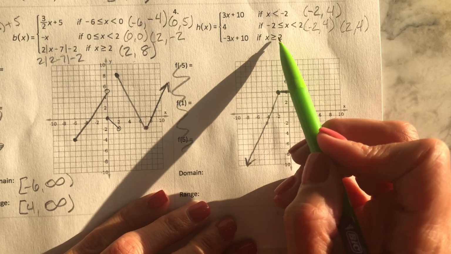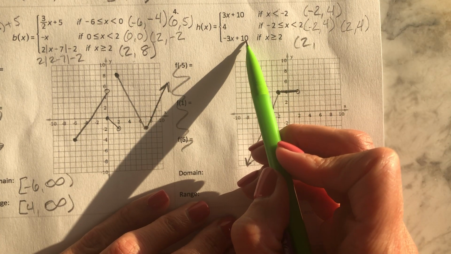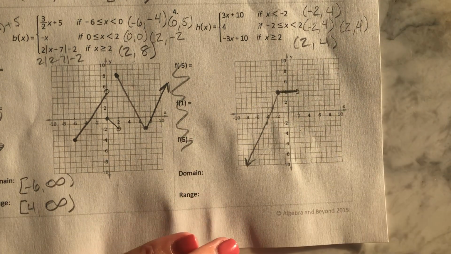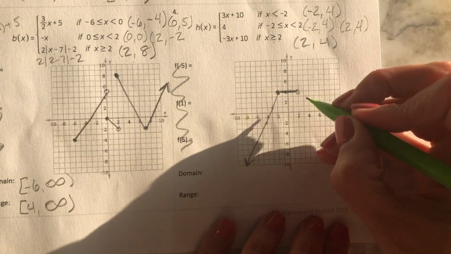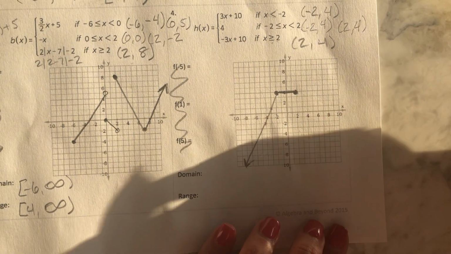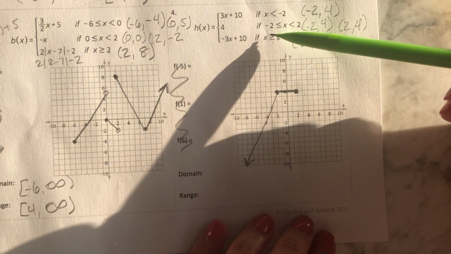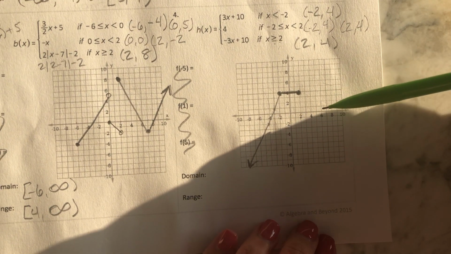All right, last one. Plug in 2. -6 plus 10 is 4. All right, so (2, 4), closed. So this has to be closed. It's a linear. It's going to be a straight line, and it's greater than 2. So it's everything on this side over here.